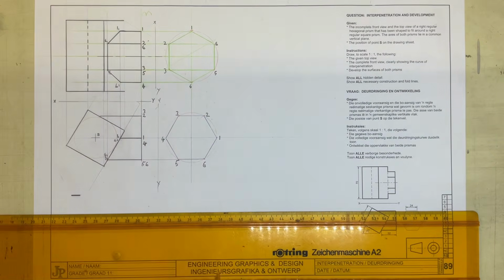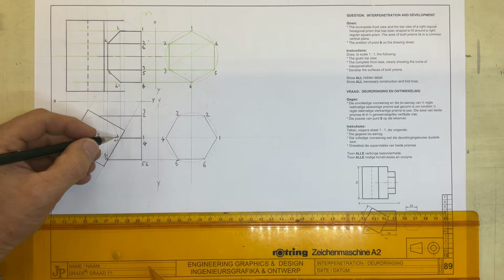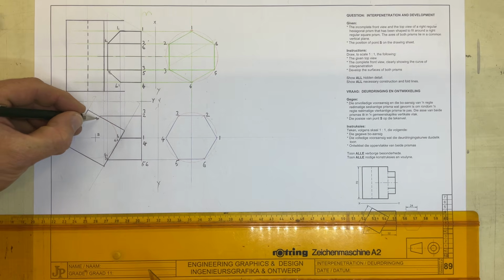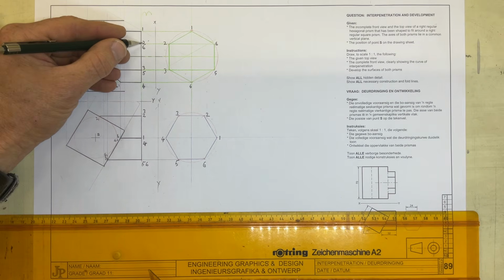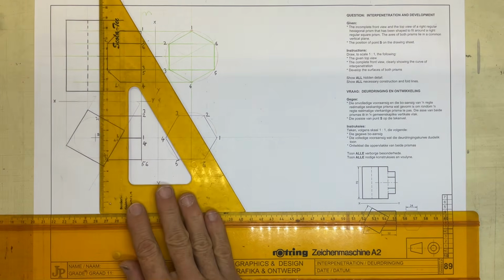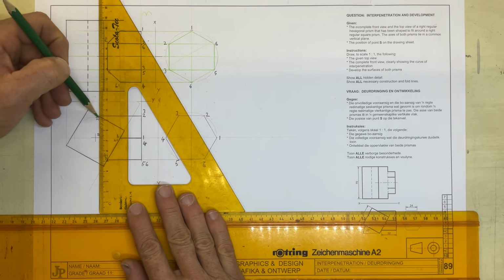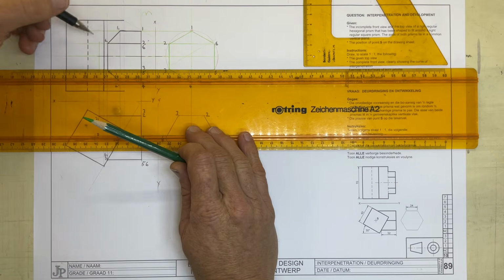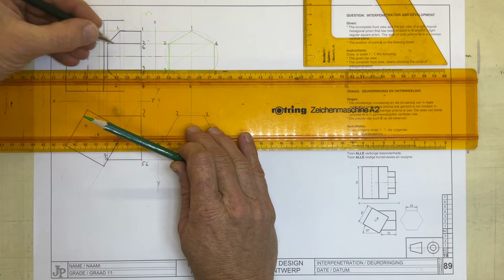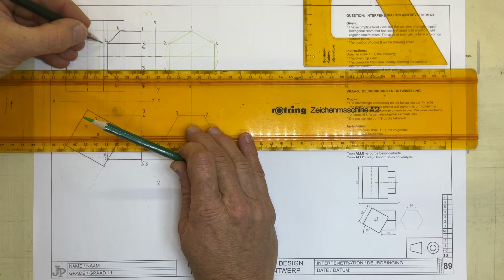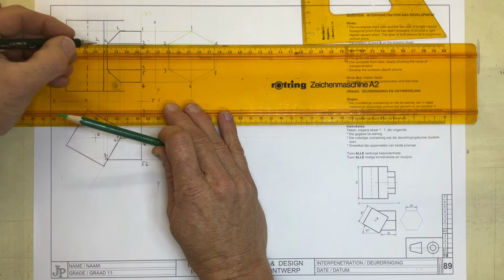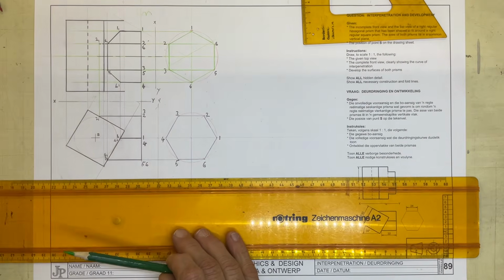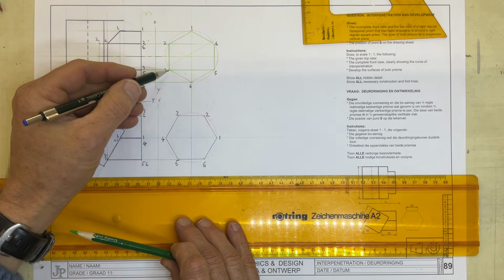Okay, now it gets interesting because you'll see that I've got this point over here, 2 going to 2 dash. Where is 2 dash now? There's 2 coming across to 2 dash over here. Let's take a line going up. And I'm going to have 2 dash at this point over here. Note there would be hidden detail behind that line coming all the way through to where 2 dash is. Hidden detail there.